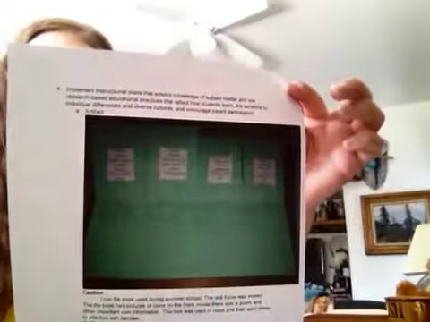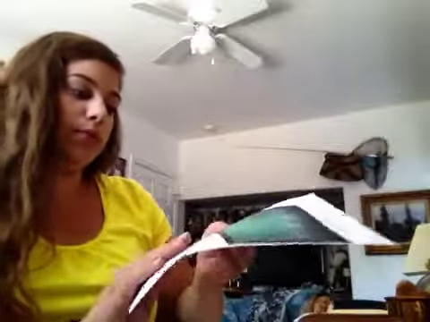For competency 4, implement instructional plans that employ knowledge of subject matter and use research-based educational practices that reflect how students learn, are sensitive to individual differences in diverse cultures, and encourage parent participation. My first artifact is an image from one of my assignments during my math unit at summer school.